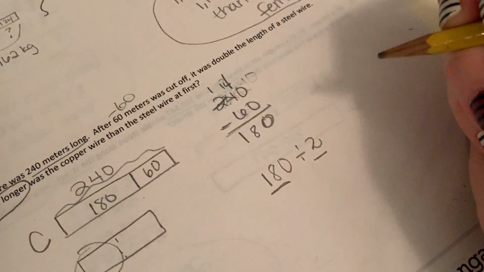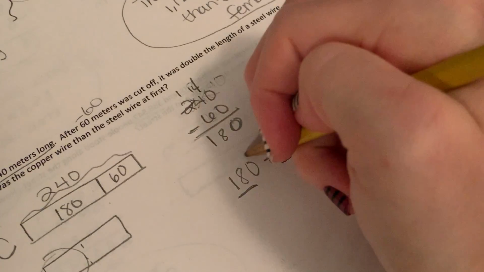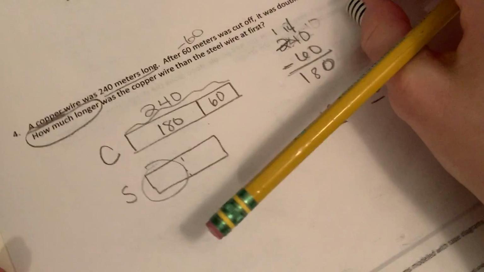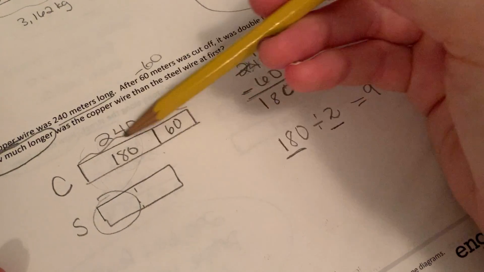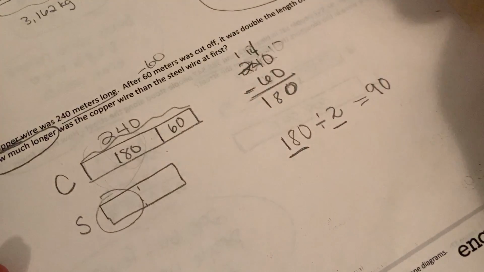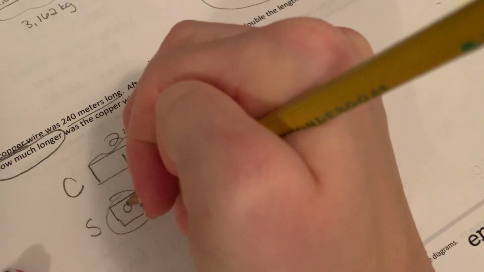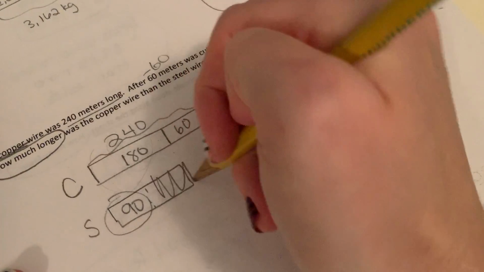But I know 18 divided by 2. I know that's 9. All I need to do is tack on a 0 to make up for the place value. Okay? So we know now, since this was the entire length of the copper wire after the 60 was cut off, and they said the steel wire was half of that, we know that this is 90. The steel wire is 90.